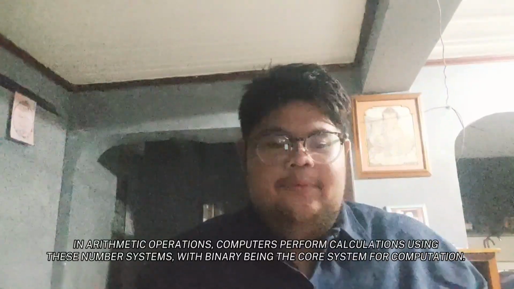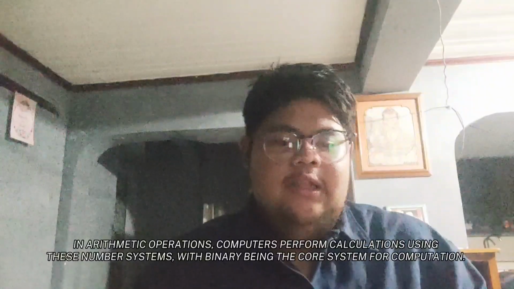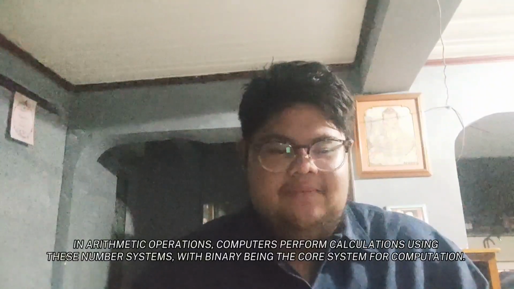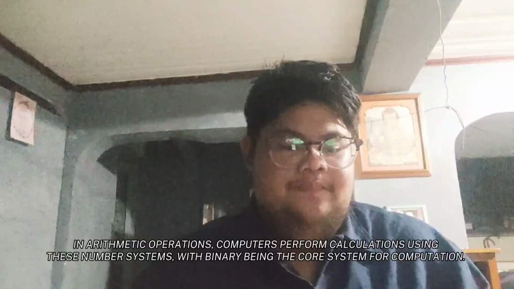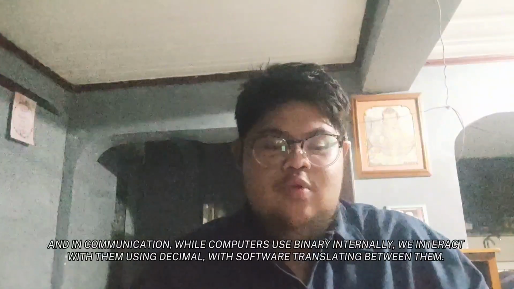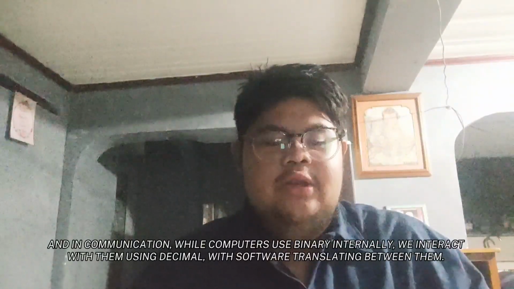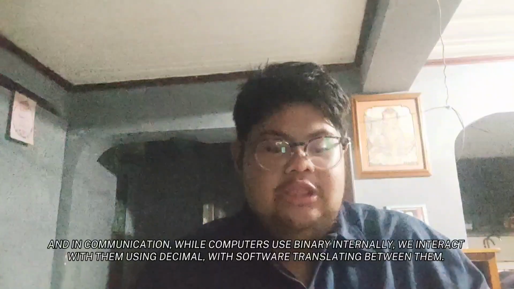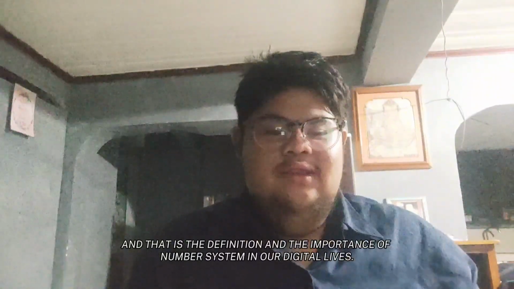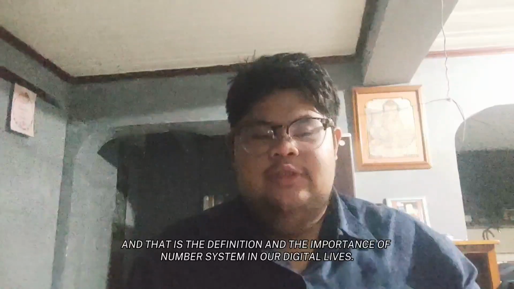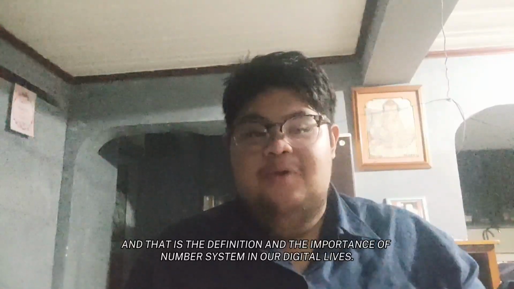In arithmetic operations, computers perform calculations using these number systems, with binary being the core system for computation. And in communication, while computers use binary internally, we interact with them using decimal, with software translating between them. And that is the definition and the importance of number systems in our digital lives.